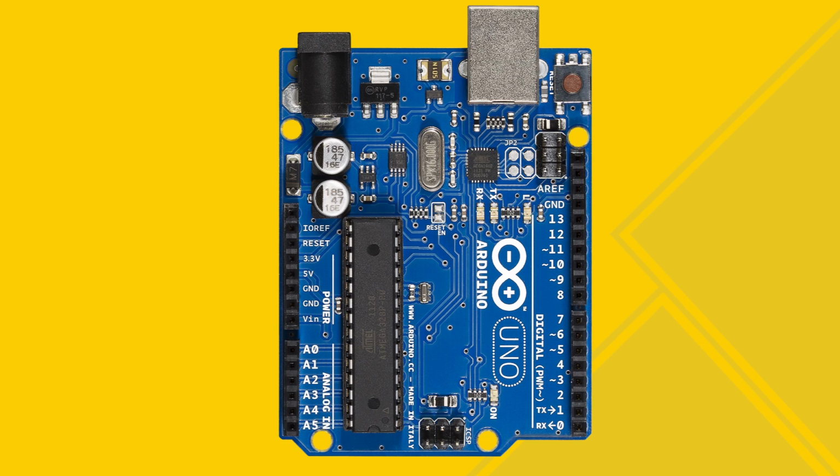Arduino has 2 specific pins for data transfer or serial communication. They are labeled RX and TX, which are pin 0 and pin 1.